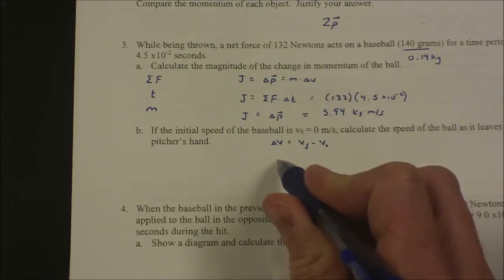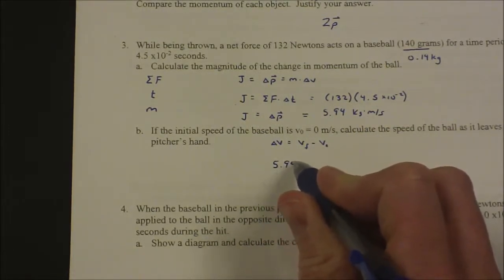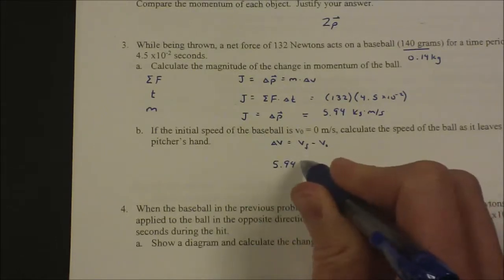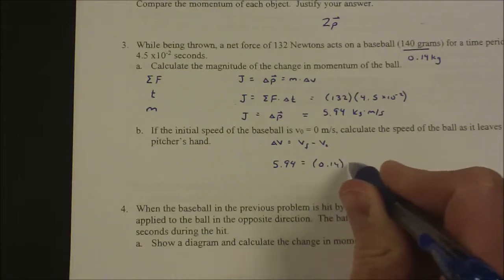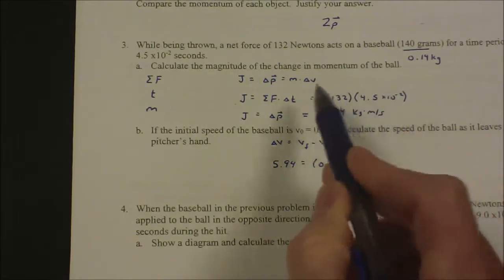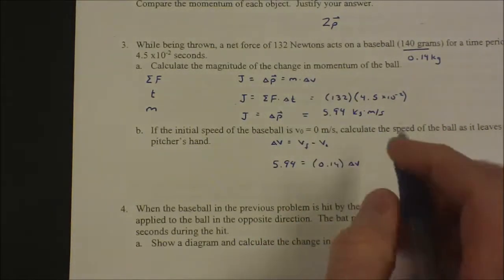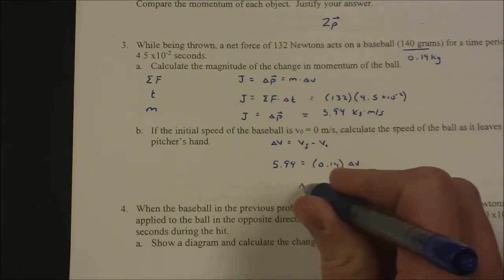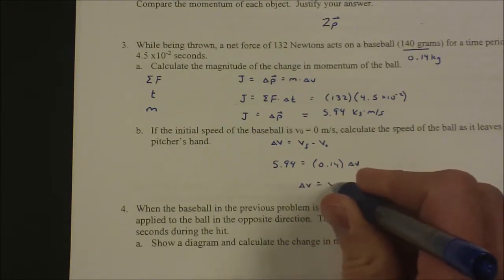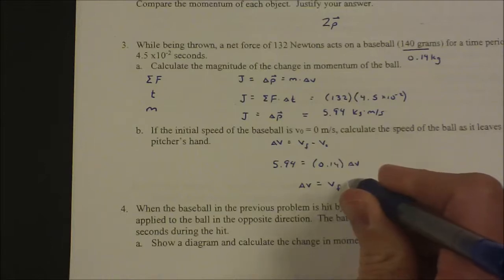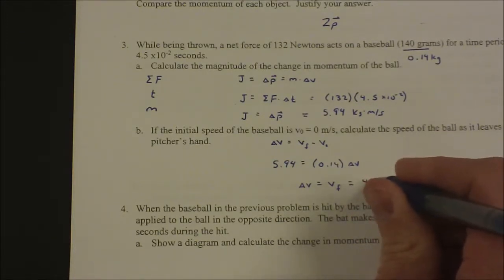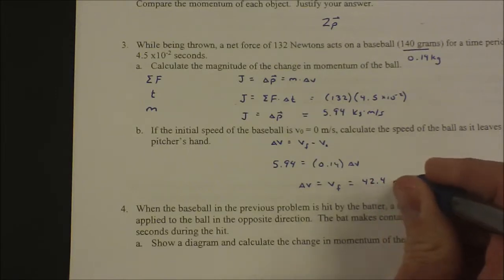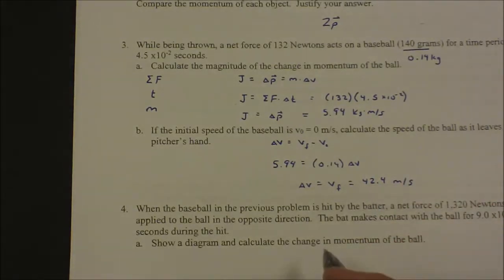So my 5.94 impulse is going to be equal to my mass, 0.14, times my change in velocity, again using this original equation here. So when I calculate my change in velocity, because I start at rest, it's going to be my final velocity, and that's going to give me a value of 42.4 meters per second. So that's the speed of the baseball as it leaves the pitcher's hand.